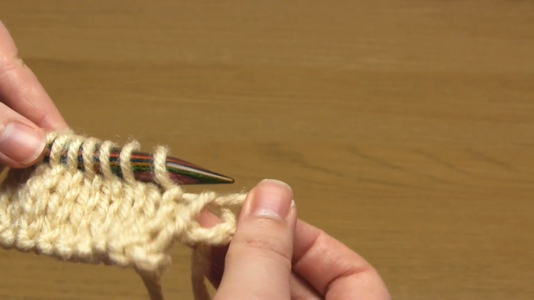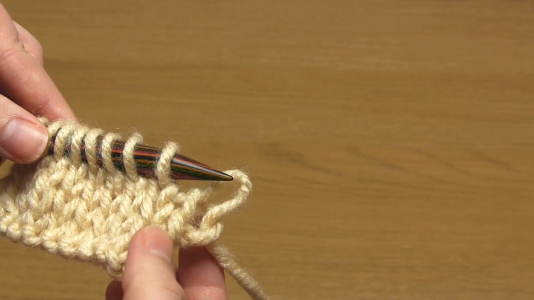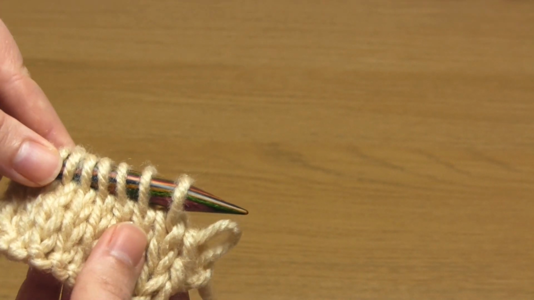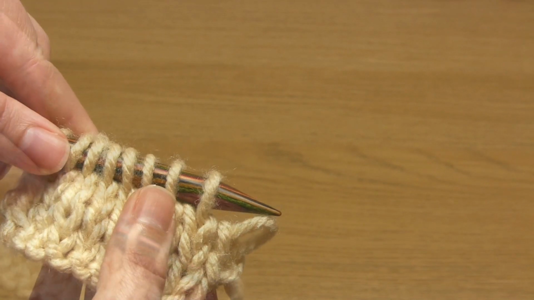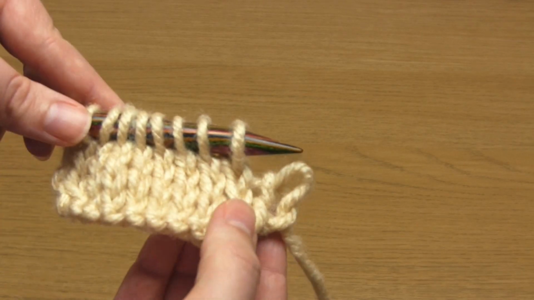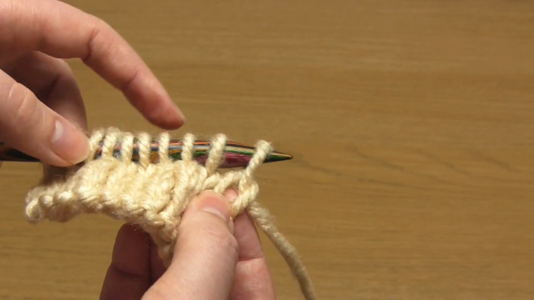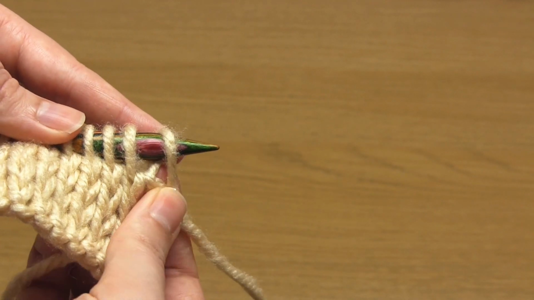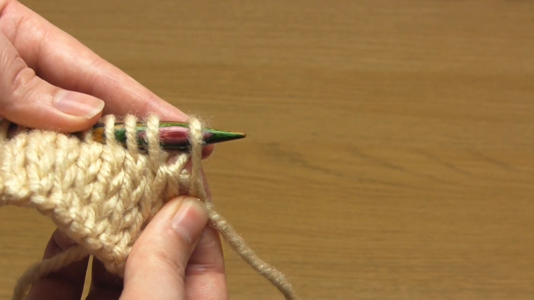As you can see, the stitch automatically lies flat, so it doesn't give you a clue about how to put it back on the needle. If I take the needle from front to back through that stitch, you'll be able to see that that is correct. It looks like all the other stitches on the needle, and that leading leg is still at the front.